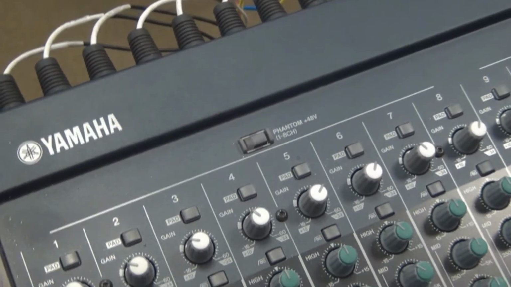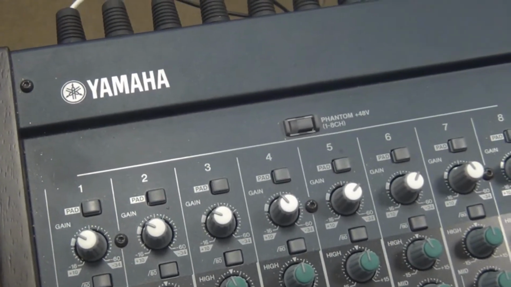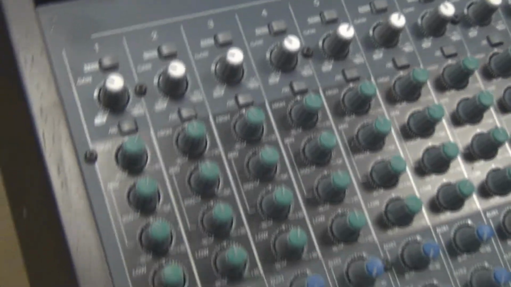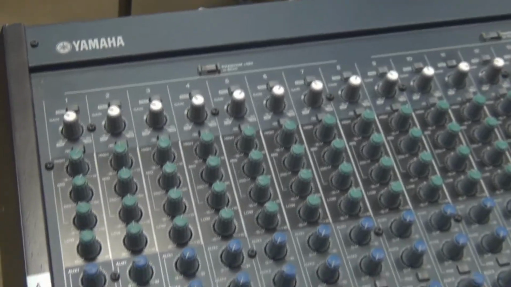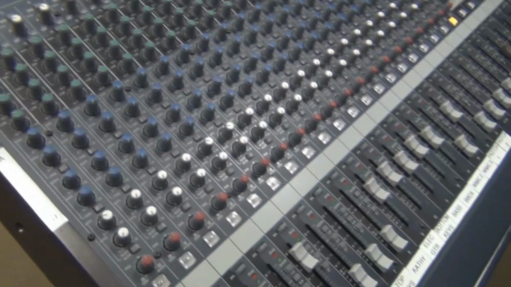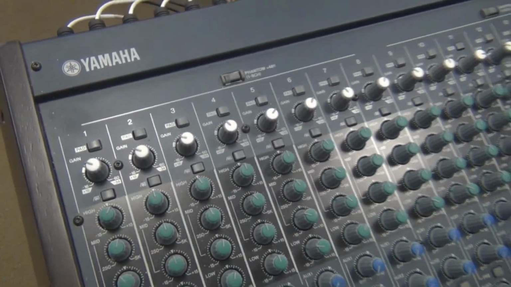Okay, we're back here at the board, and what I'd like to do now is go through each layer by layer to discuss all of the different functionality and features of this board per the different channels and what exactly every one of these buttons does.